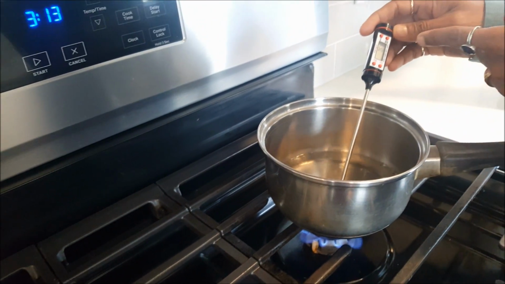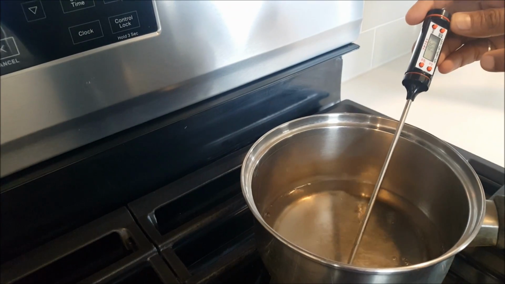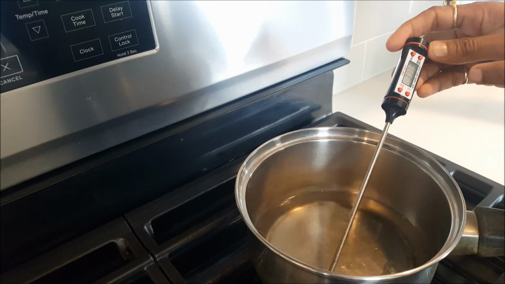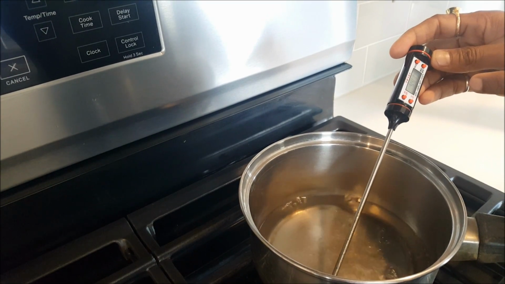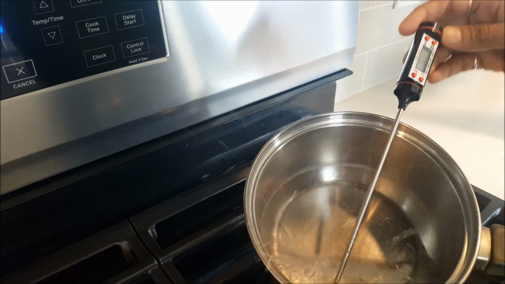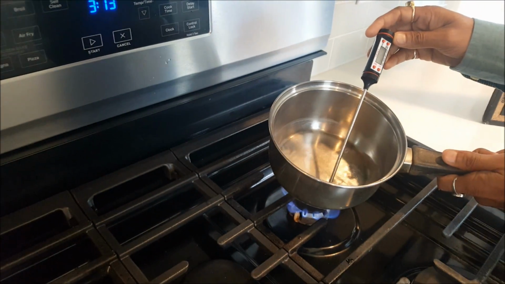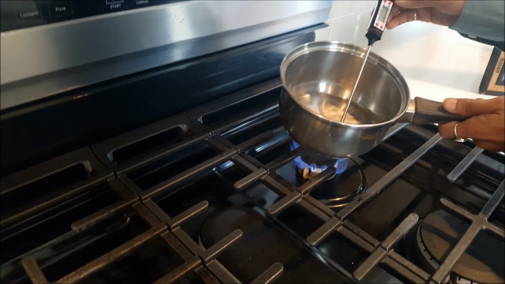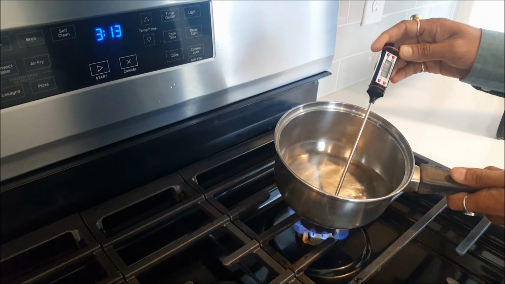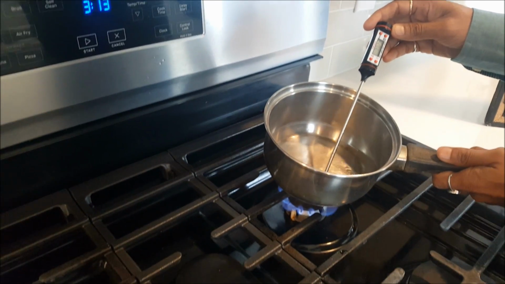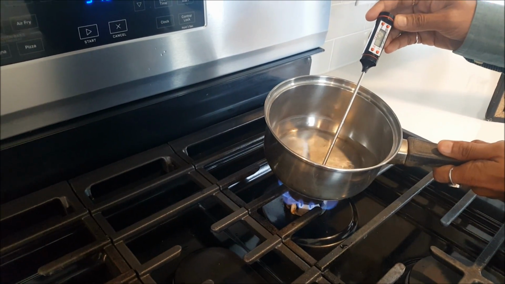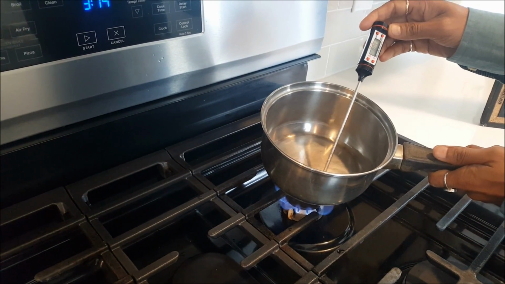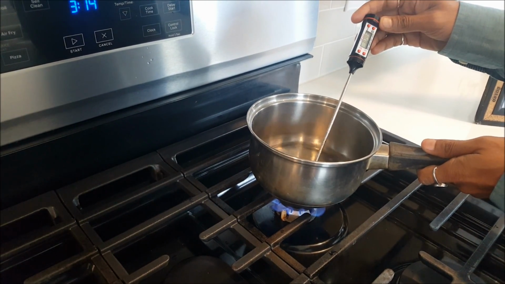Let's see what it is reading. So it's moving basically 23, 44, oops, 58, 60. So this thermometer is moving slowly. So this is the difference. If you have a different type of thermometer, the measurement will be slow comparatively with each other.